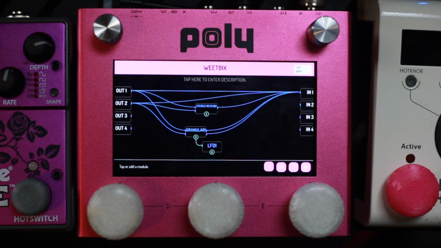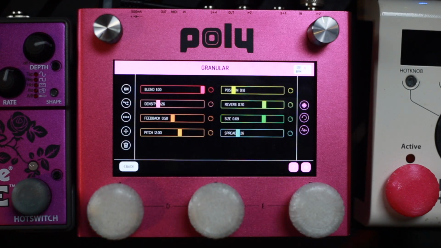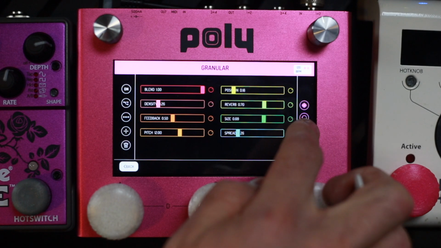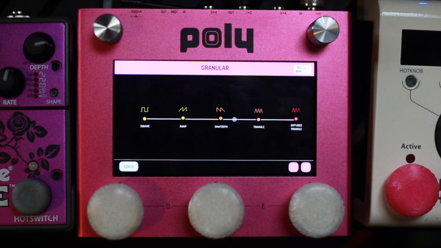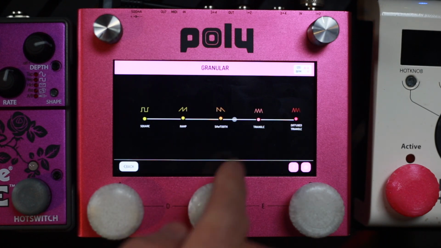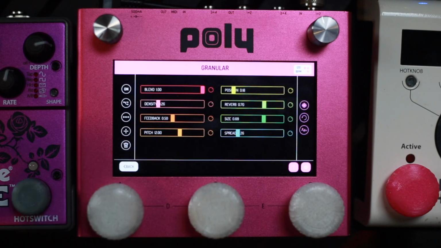I've got a stereo convolution reverb in this patch, as well as an LFO controlling one of the parameters in the granular module. What's really cool is this little LFO select here. This is just so aesthetically pleasing. If I press it correctly, of course, as you can see, you can slide between all the different LFO shapes. Let's have a listen to the way I've got it dialed in, then I'm going to play around with it a little bit.